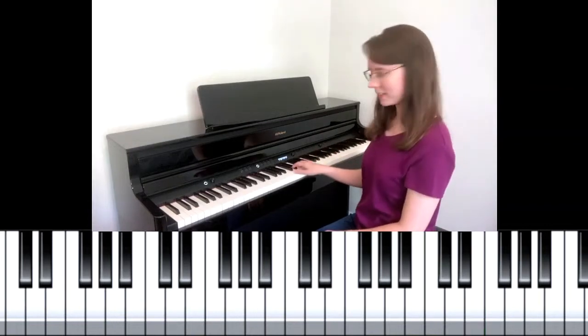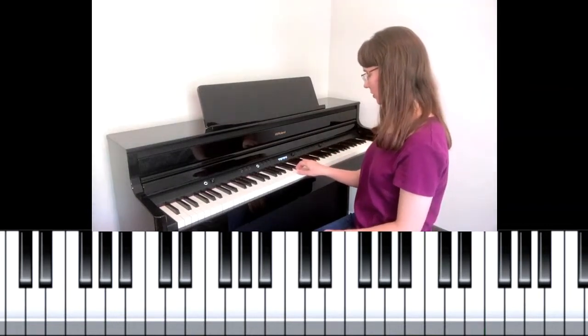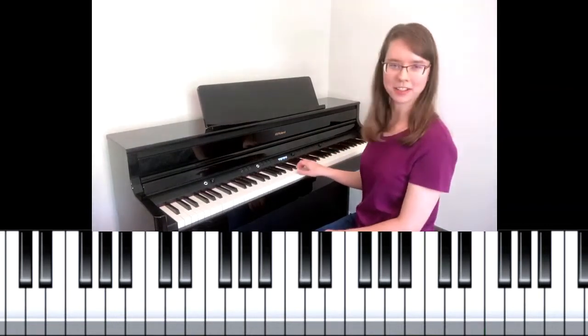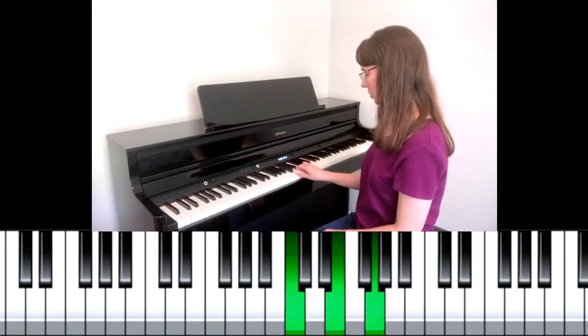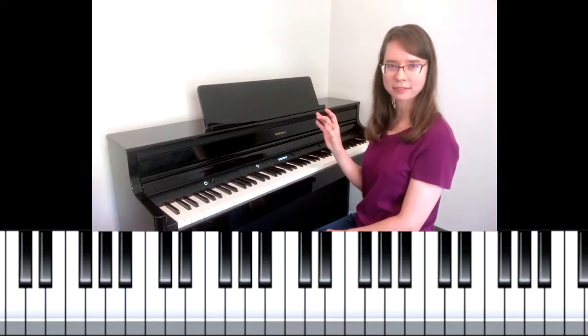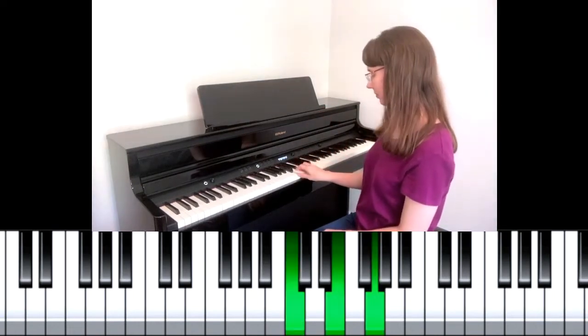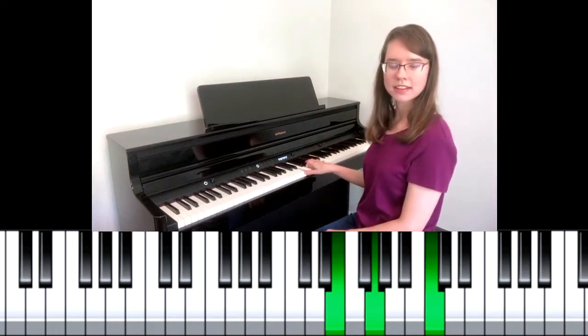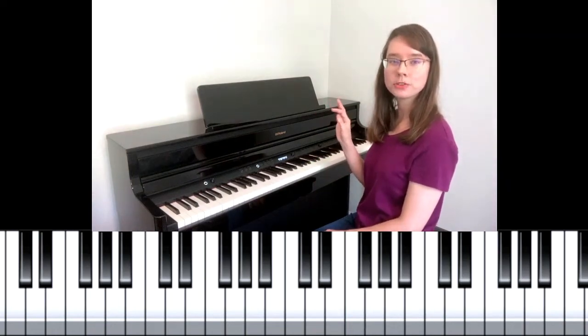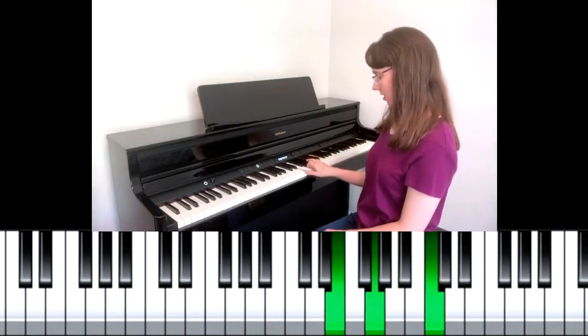Now it's very important, as you practice your chord inversions, to play the correct fingering. The correct fingering for the root position chord is 1, 3, 5. And when we get to the first inversion, the correct fingering is 1, 2, 5. This is the only one that uses 1, 2, 5.